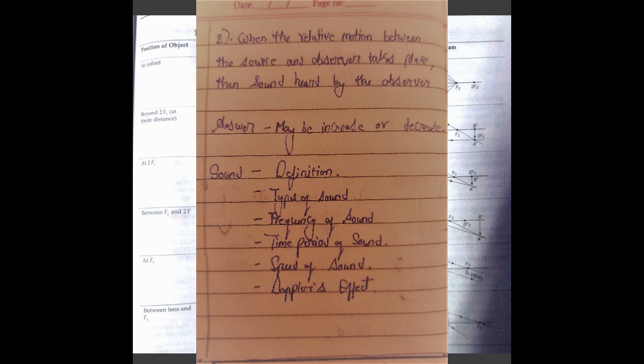Ultrasonic waves are used for sending signals, measuring the depth of the sea, cleaning clothes and machinery parts, removing soot from chimneys of factories, and in ultrasonography. Now the third one is frequency of sound. The number of complete waves or oscillations produced in 1 second is called the frequency of the wave. Its SI unit is Hertz, named in honor of Heinrich Rudolf Hertz.